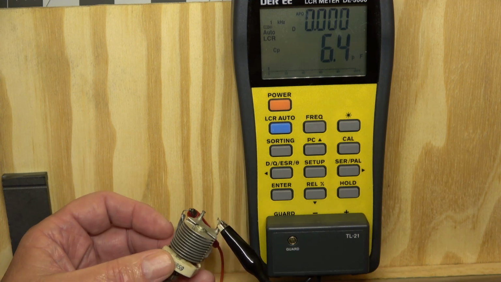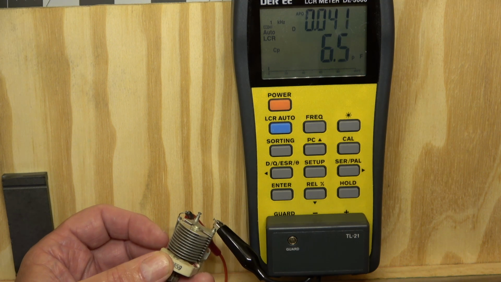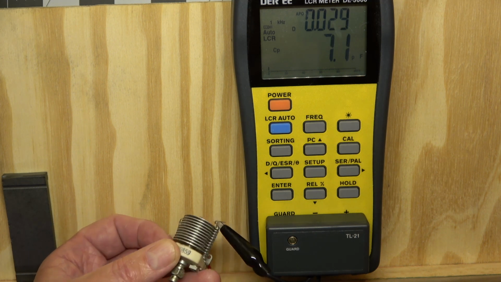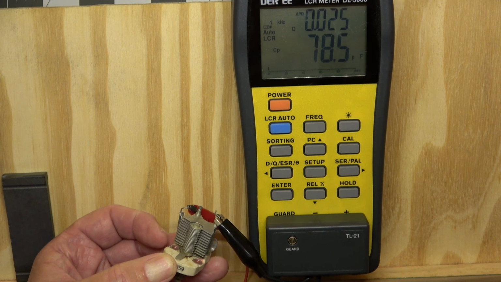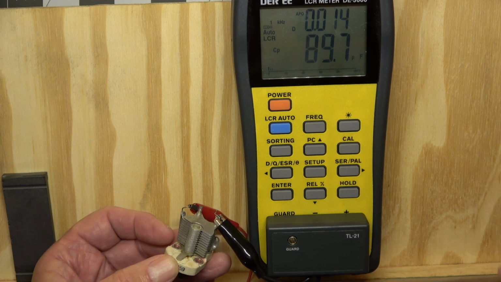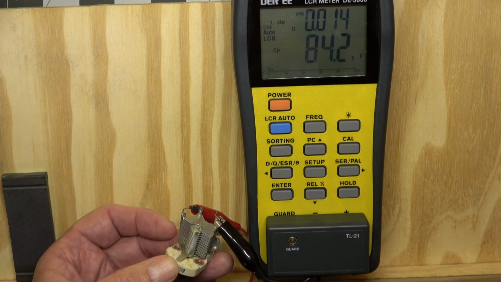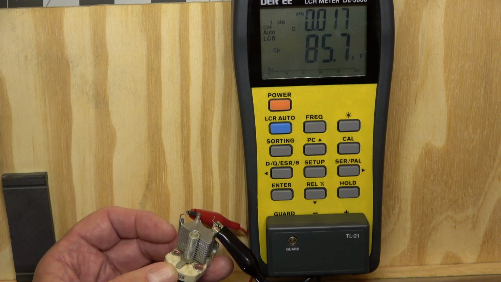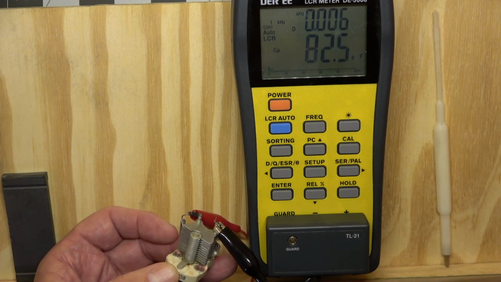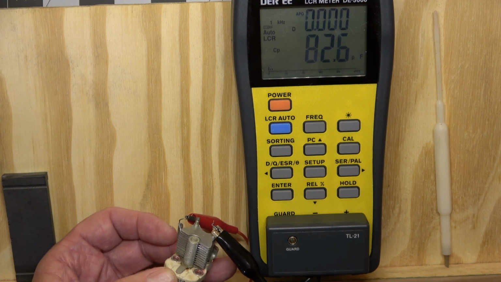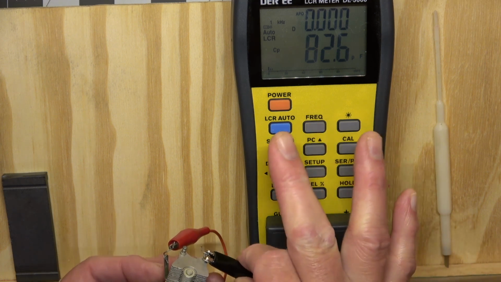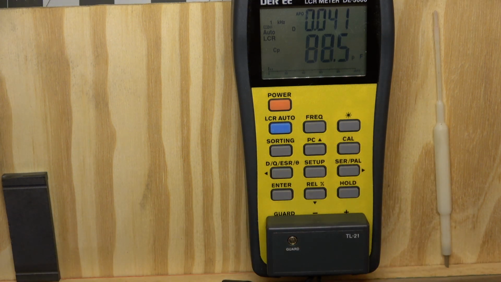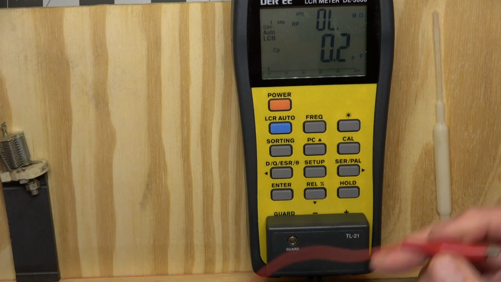Now let me completely mesh the capacitor. And find the slot. Here it is. I'll completely mesh it. Now you can see that we're up to about 85 picofarads. So if you've never seen that before, I guess I'm just proving that as these things vary, it really does change. Got one more thing I wanted to show you. I ran across an inductor.